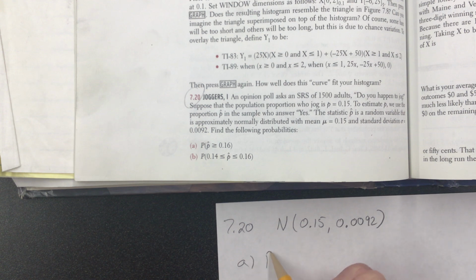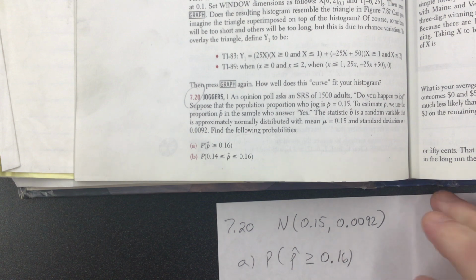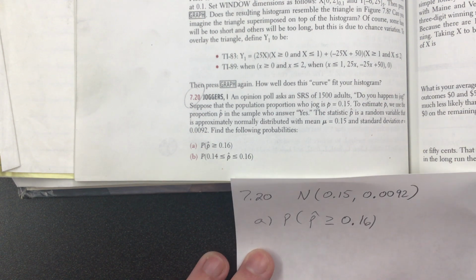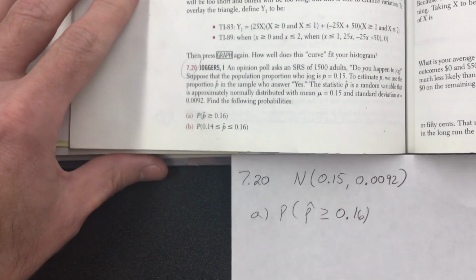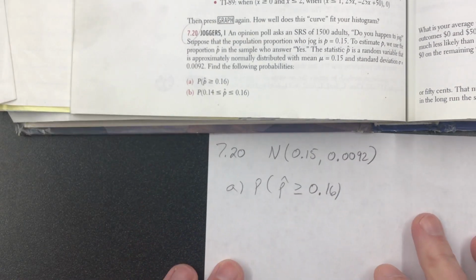All right, letter A, find the probability that my random proportion from data collection is greater than or equal to 0.16. So remember, first thing we need to do, get a z-score.